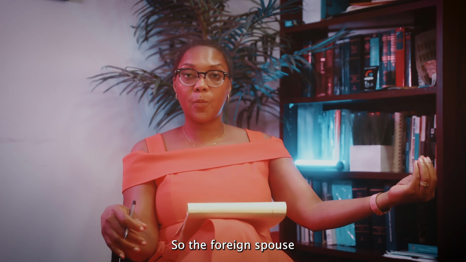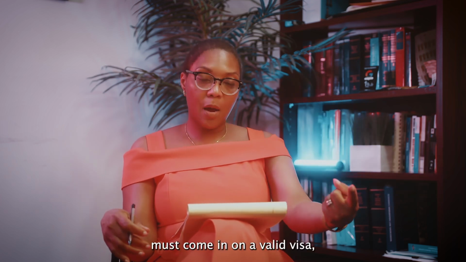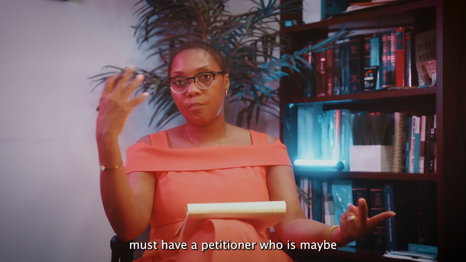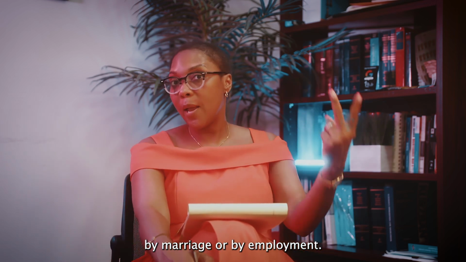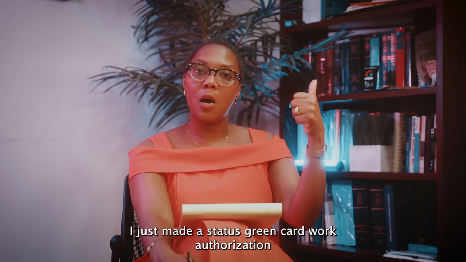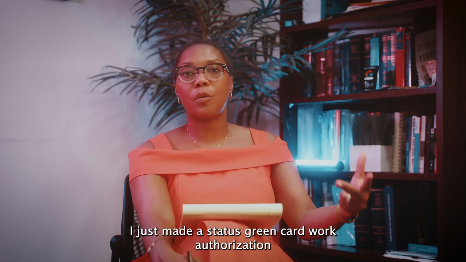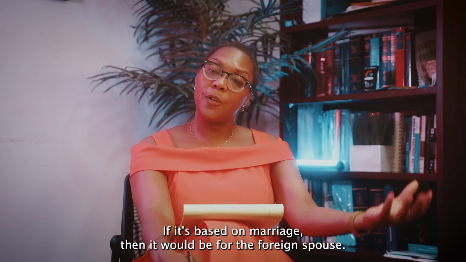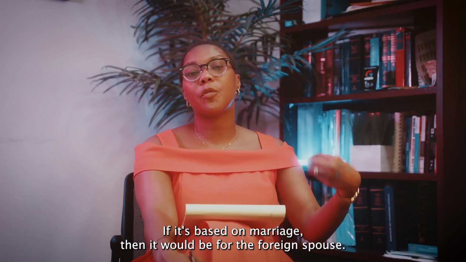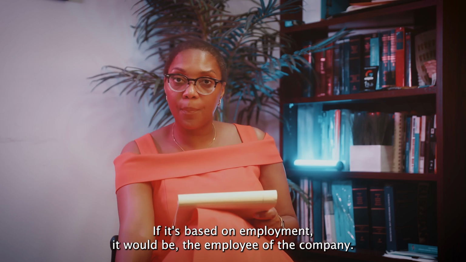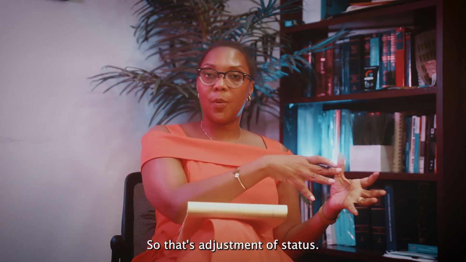So the foreign spouse must come in on a valid visa, must have a petitioner, maybe by marriage or by employment. The petitioner can file an application, adjustment of status, green card, work authorization for the foreign person. If it's based on marriage, then it will be for the foreign spouse. If it's based on employment, it would be the employee of the company. So that's adjustment of status.